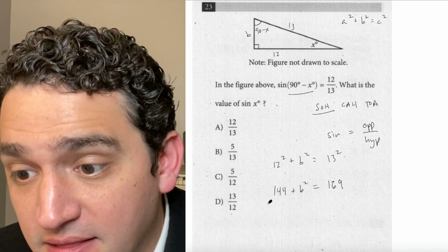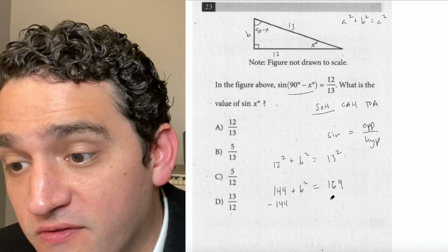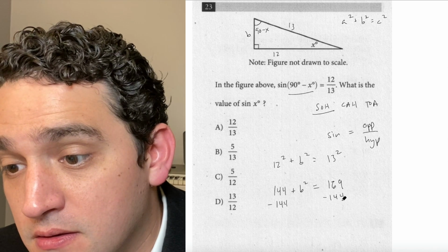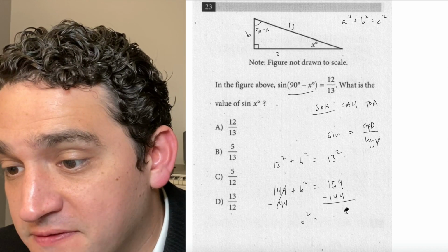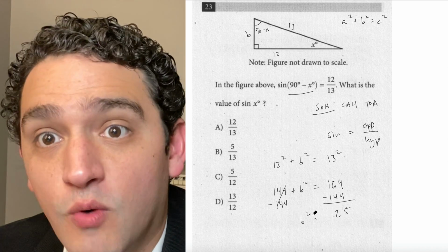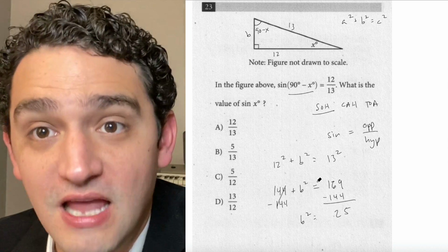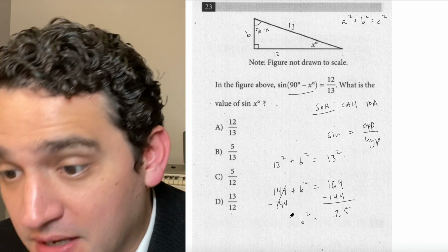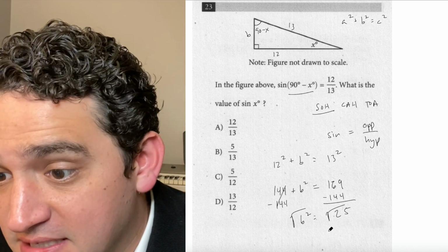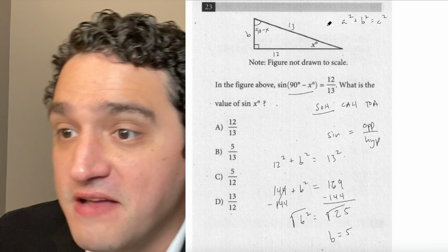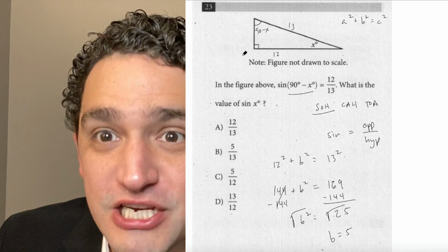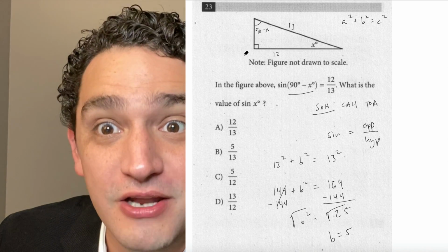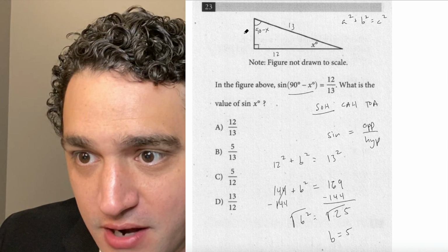Now we're solving for b. Let's subtract 144 from both sides. b squared is going to equal, that's 5, and that's 2, it's 25. Of course, if you have your calculator, keep using it, because the square root of 25 is going to be 5. b is actually 5. 5 is that missing side. For those of you who see this, this is actually a very famous Pythagorean triple, the 5, 12, 13 triangle.